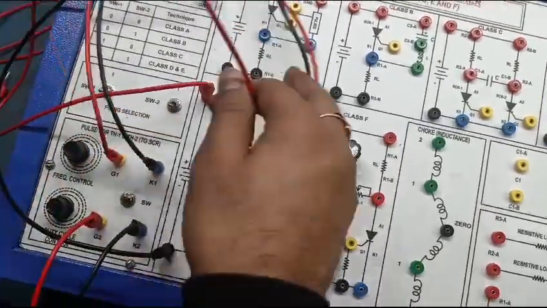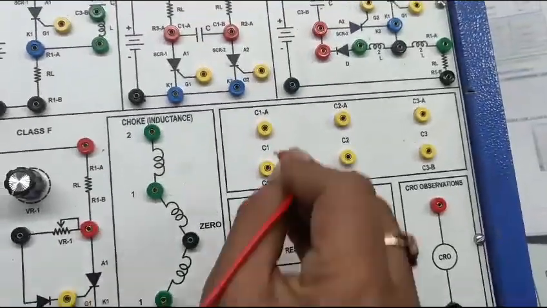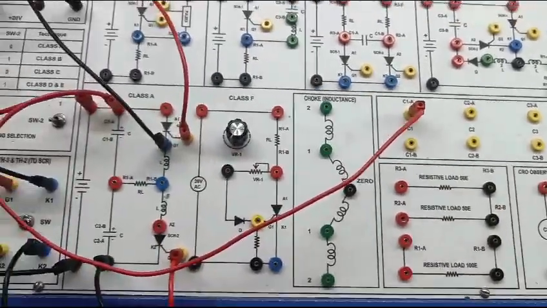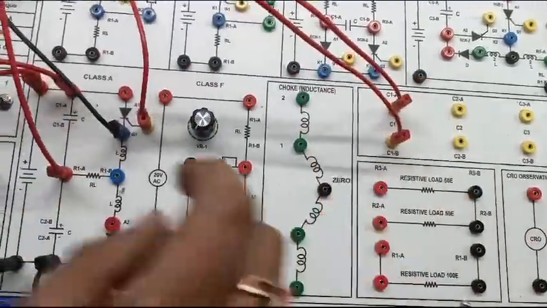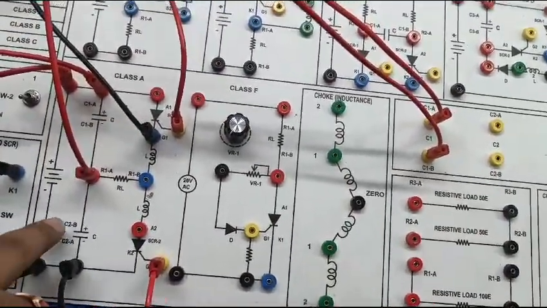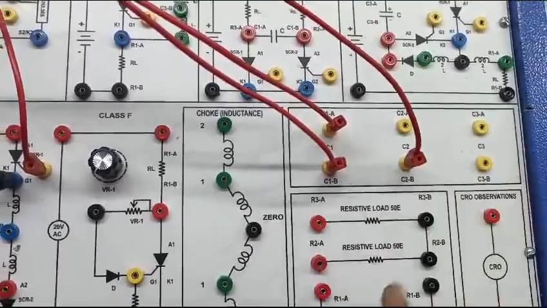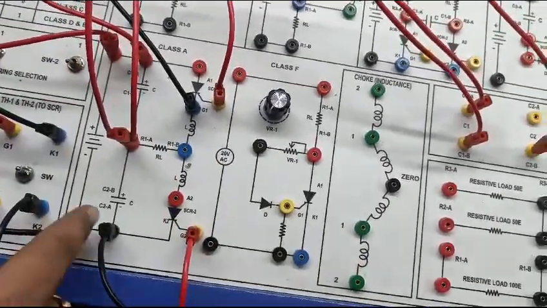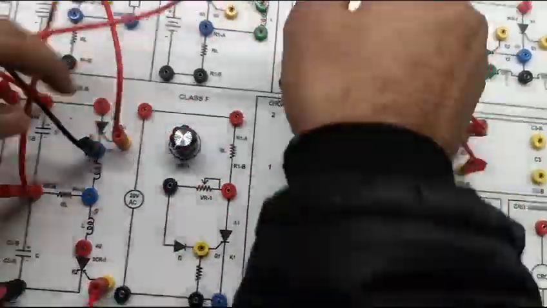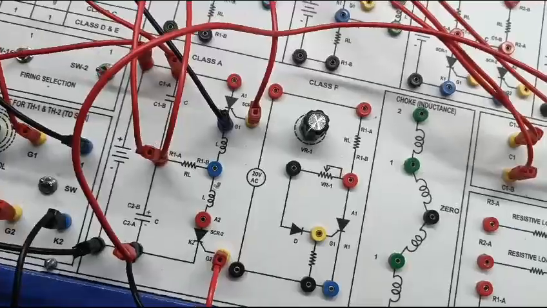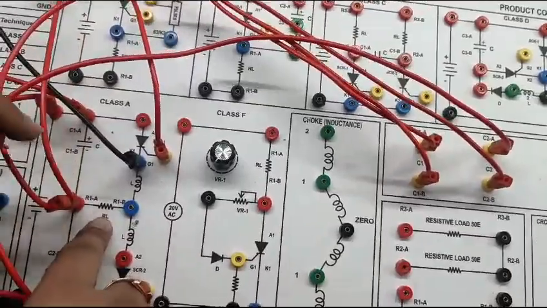And now you have to connect the capacitor from C1A to C1A, C1B to C1B, C2B, and C2A to C2A. Now we have to connect the inductor, and this is our load.